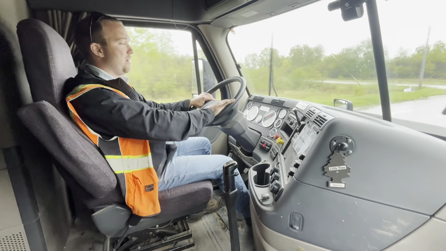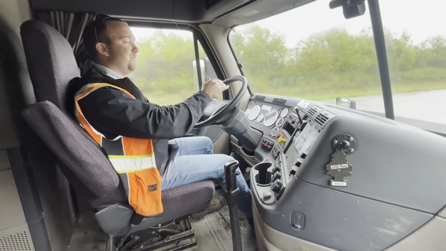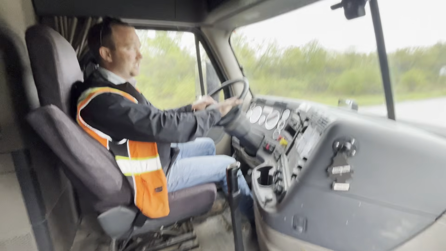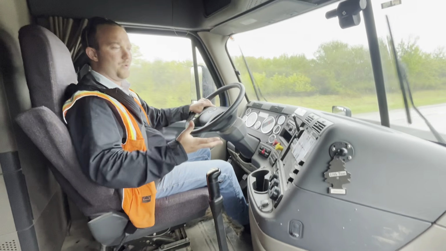If you're at 25 miles an hour, 5 plus 2 is 7. You should be in 7th gear. 15 miles an hour, 5 plus 1 is 6. You should be in about 6th gear. And so if we just let that shifter go like, oh, I don't know what gear I'm in.